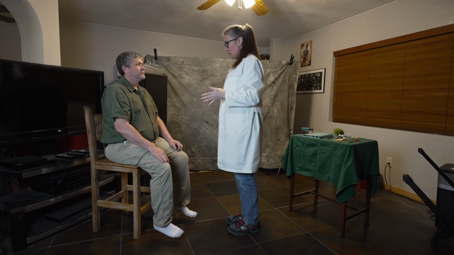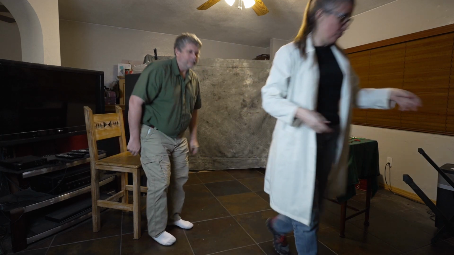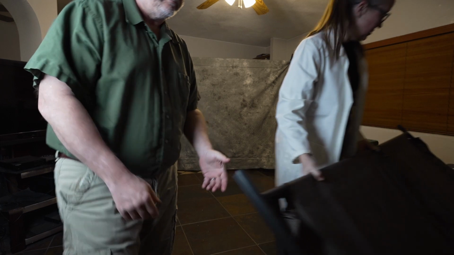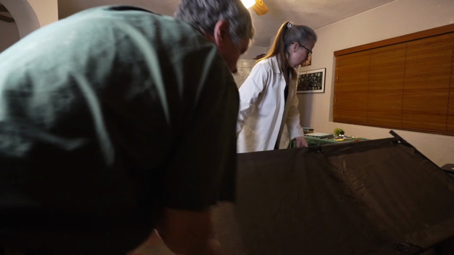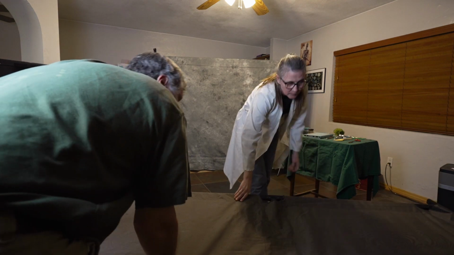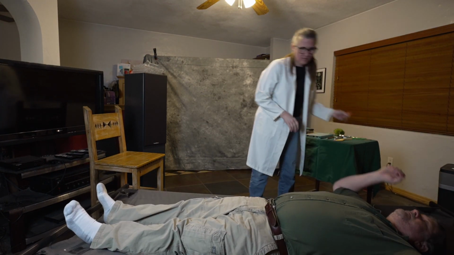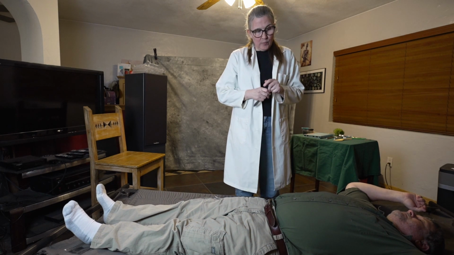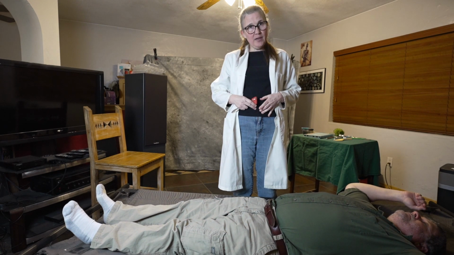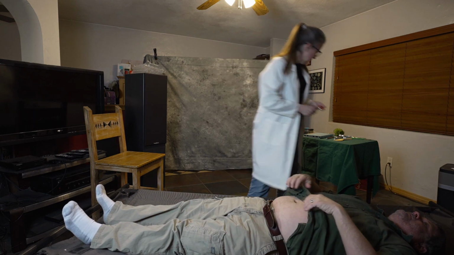Okay, the next thing I want to do is test your abdominal reflexes. So we're going to have to pull the cot over, and I'll have you lay down, and we'll have to pull up your shirt a little for this. Okay, so outside the navel area, I'm going to draw something dull across all 4 quadrants.